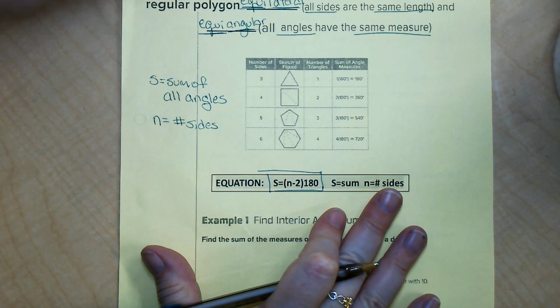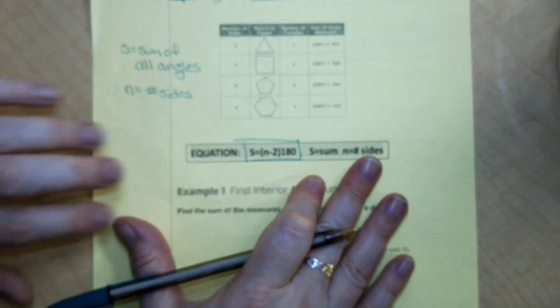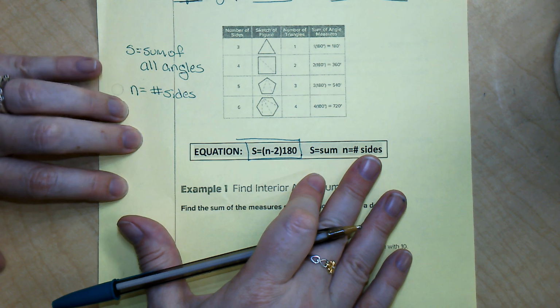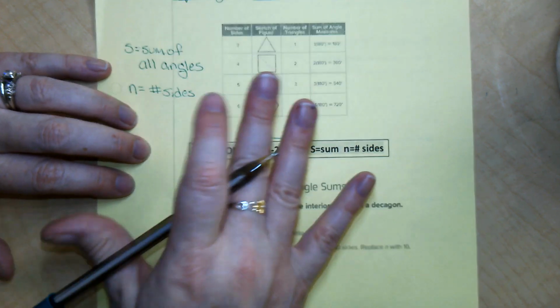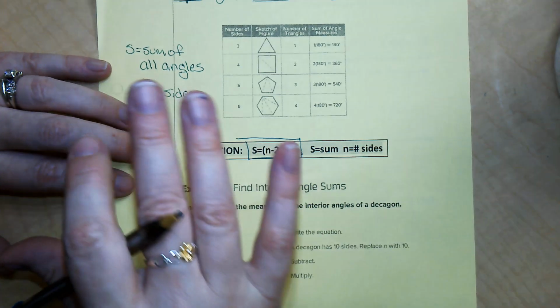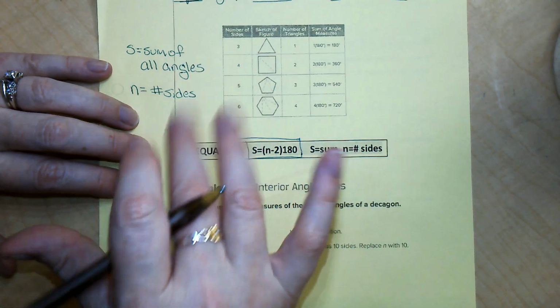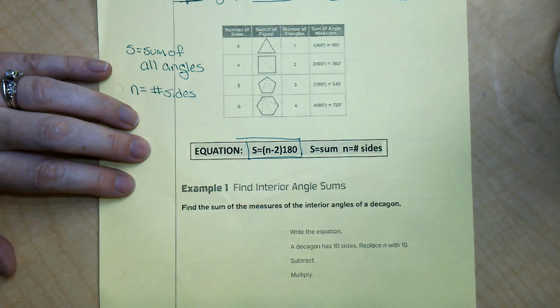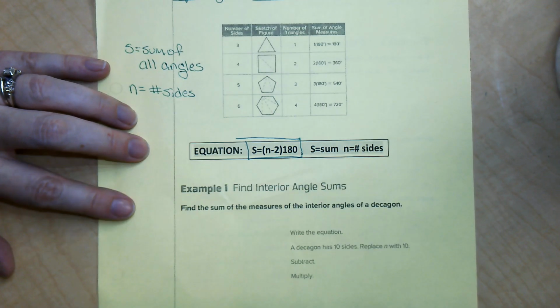It's standard across all of the shapes, whether it's a big square or a small square, the sum of all the angles in that square and the number of sides is going to remain the same.